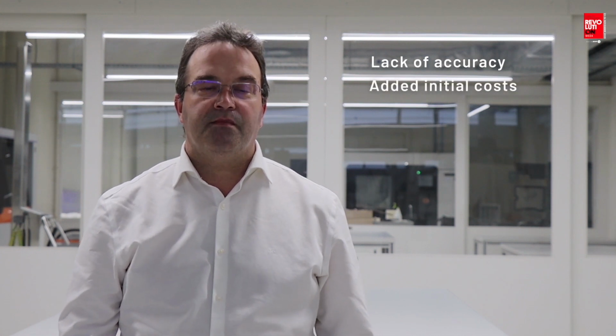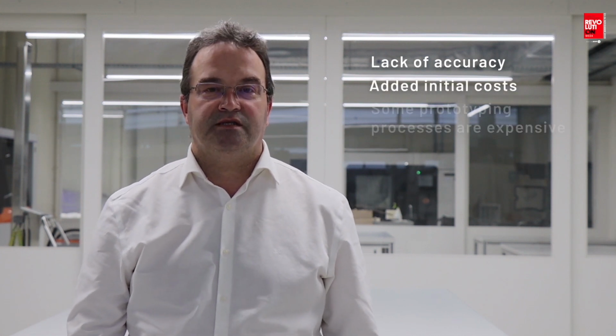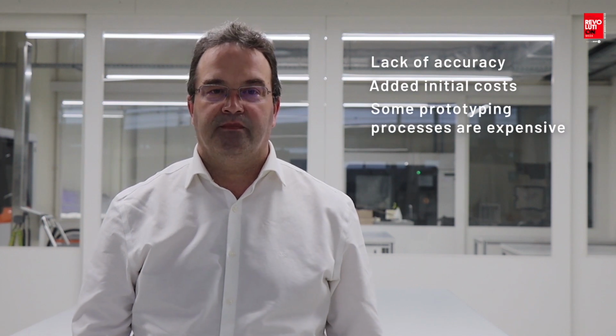We can say also that there is some room to improve rapid prototyping techniques, because some of the techniques continue to have a lack of accuracy during the production of the prototypes. But we also have added initial costs, and some prototyping processes are still expensive and not economical.